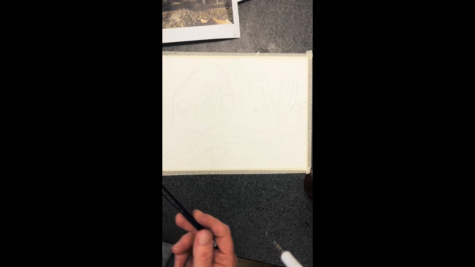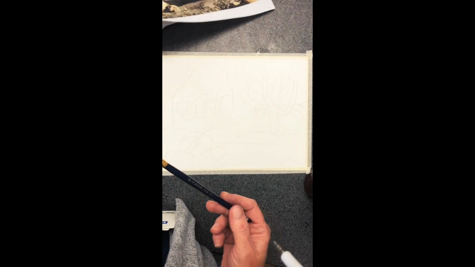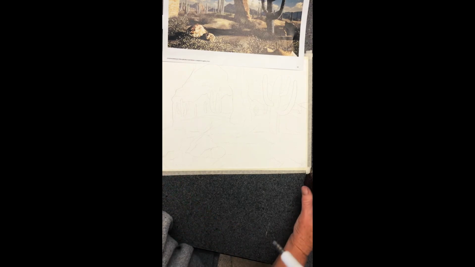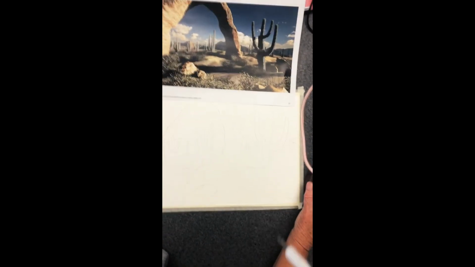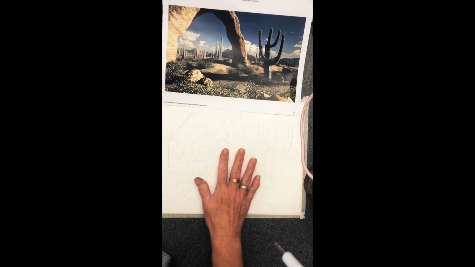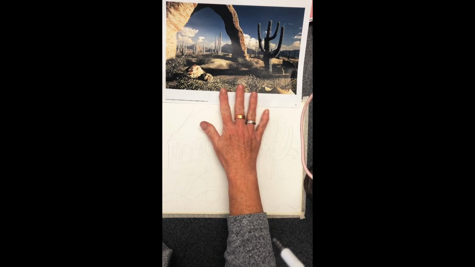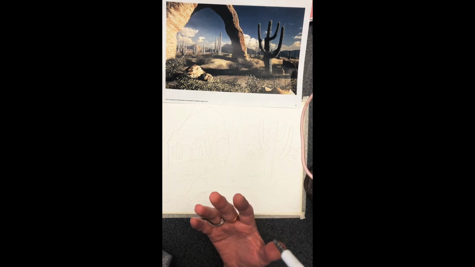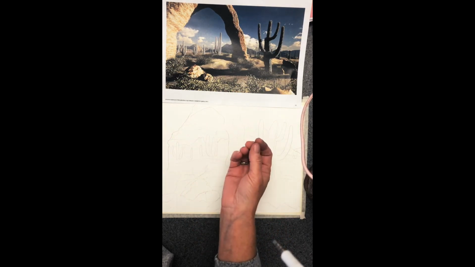Now when you're doing a watercolor painting, these are a lot different than doing an acrylic painting, because a watercolor painting will develop from light to dark. So you'll see light washes of things, and then that will build up into a more detailed painting with more darks in it.